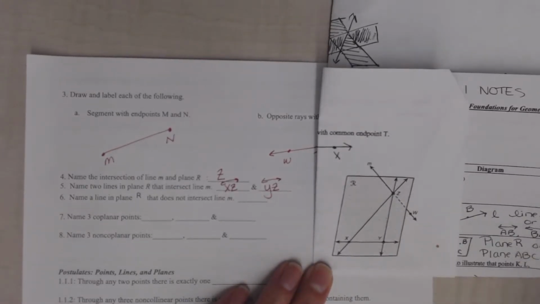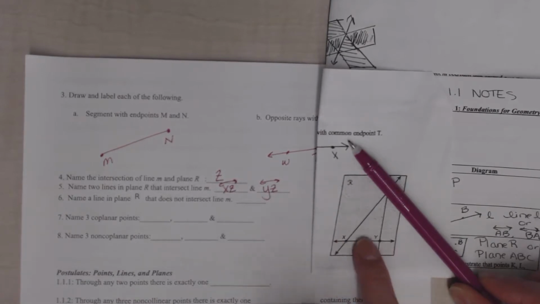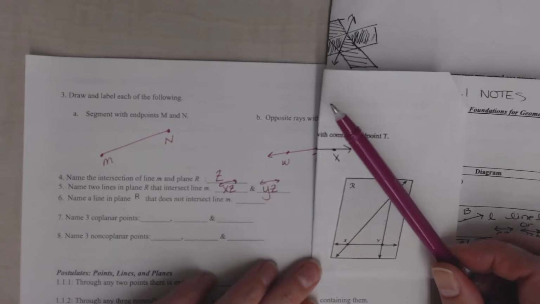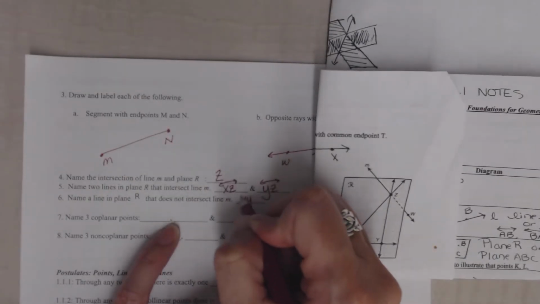It says name a line in plane R that does not intersect line M. Well, if this is line M, it doesn't look like this is going to intersect it ever. Because remember, this is kind of angled this way, this is going straight across this way, those would never touch. So it looks like line XY would not intersect.